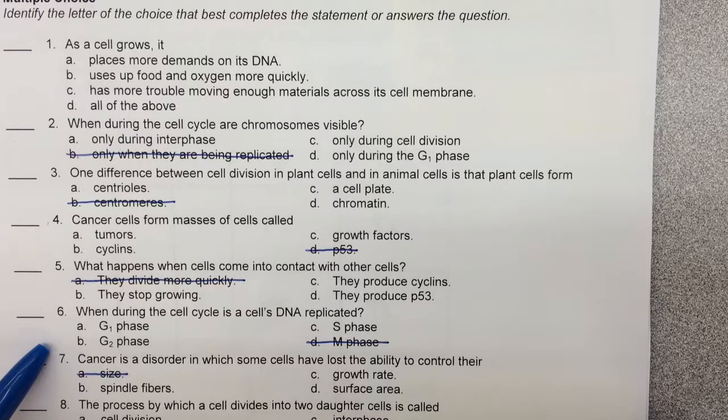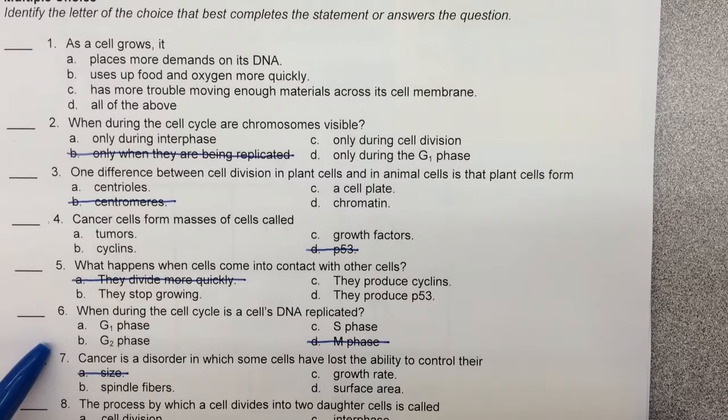Number 6, when during the cell cycle is a cell's DNA replicated? A, during the G1 phase, B, during the G2 phase, or C, during the S phase.